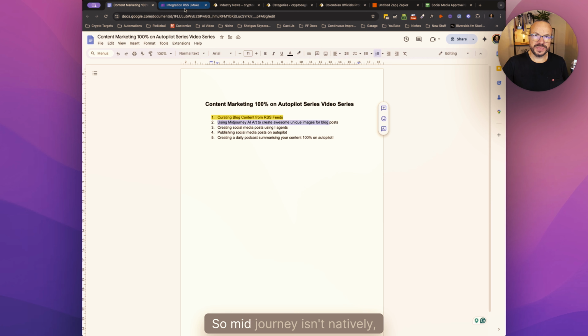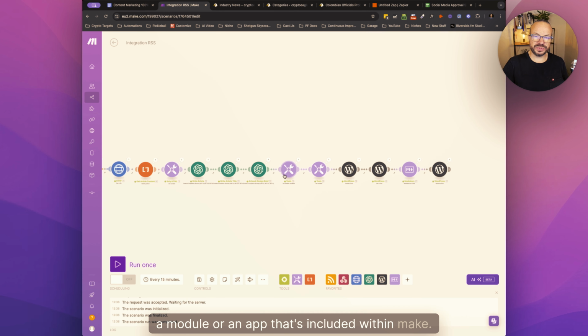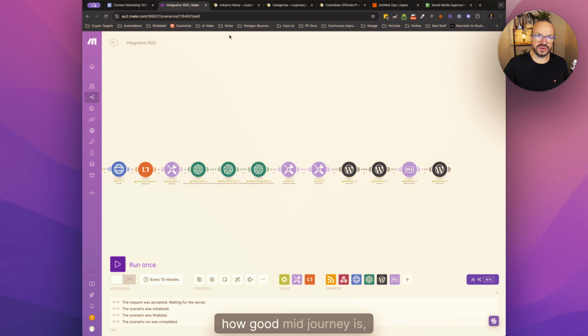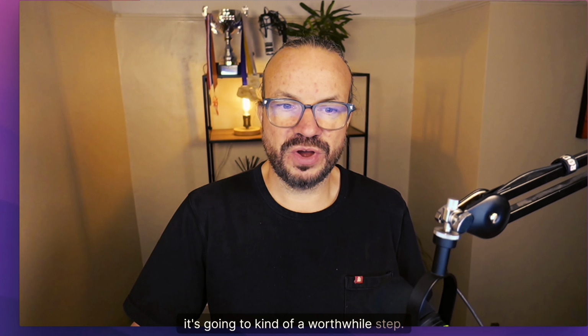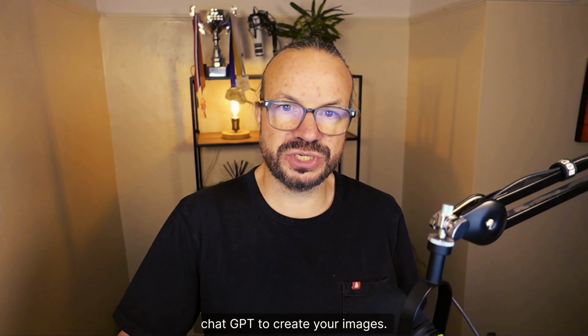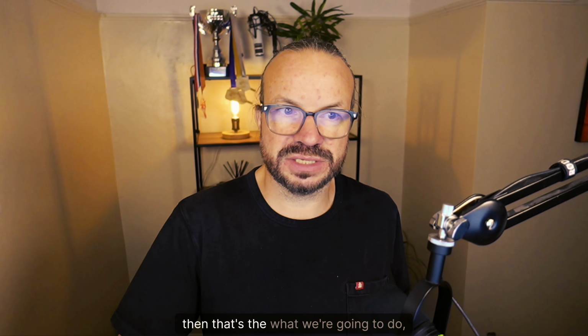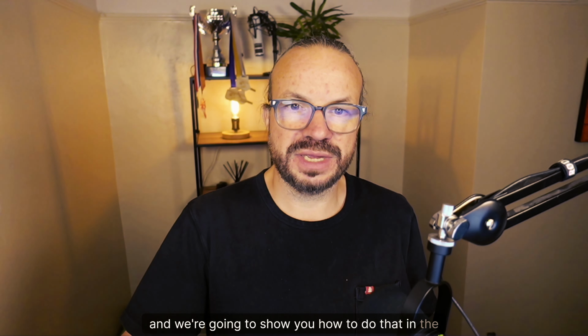Midjourney isn't natively a module or an app included within Make, so you have to jump through a couple of hoops. But given how good Midjourney is and how good the images it creates are, it's going to be a worthwhile step. It would be a lot easier if you just used ChatGPT to create your images, but if you do want to use Midjourney, then we're going to show you how to do that in the next video.